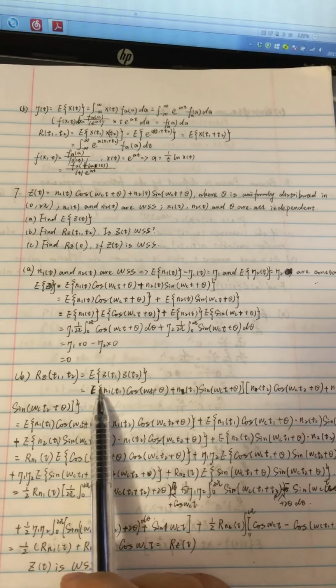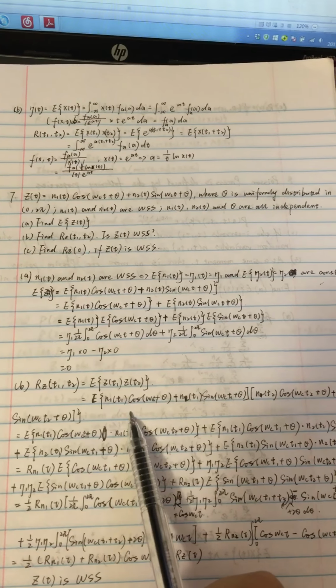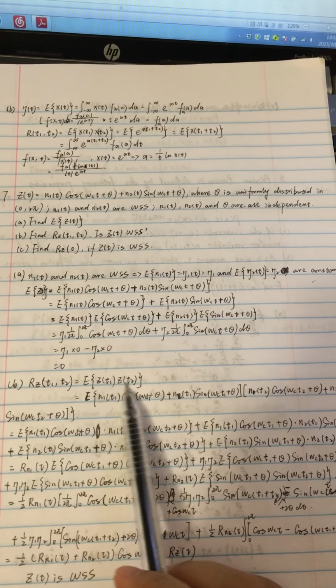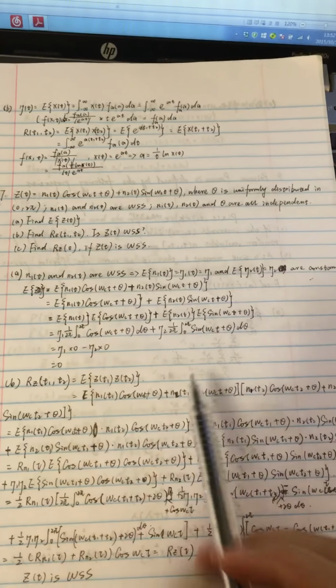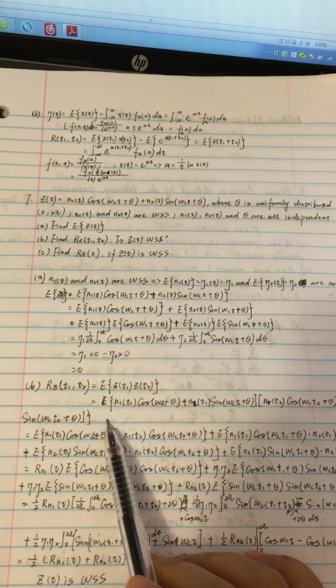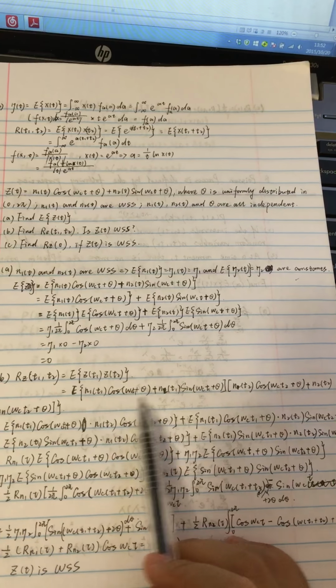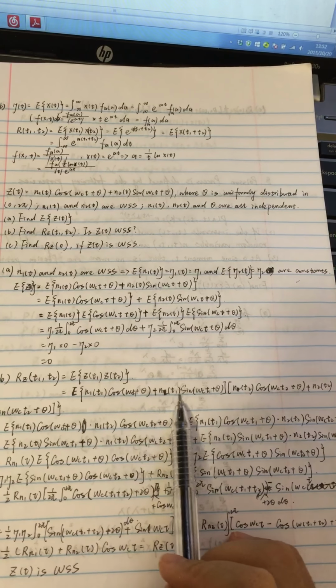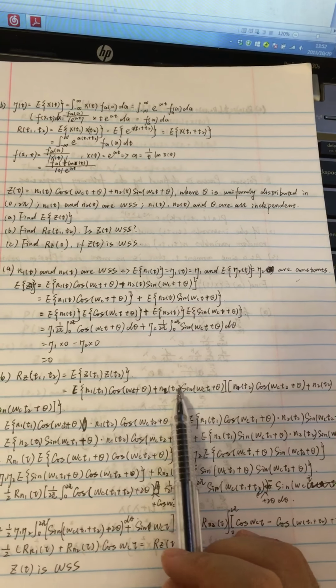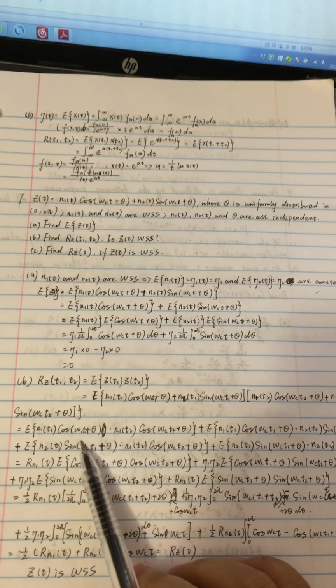R_Z(t1, t2) equals the expectation of Z(t1) times Z(t2). Still, we apply Z(t1) and Z(t2) with the equation, and we could get the formation like this. And we separate this two brackets by cross multiplication, and we could get four terms.